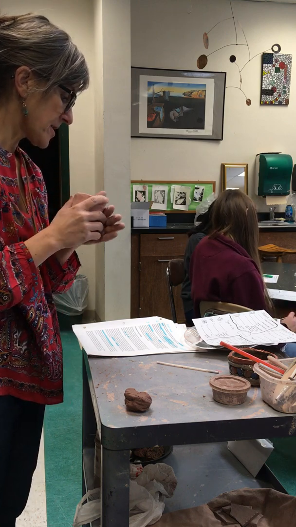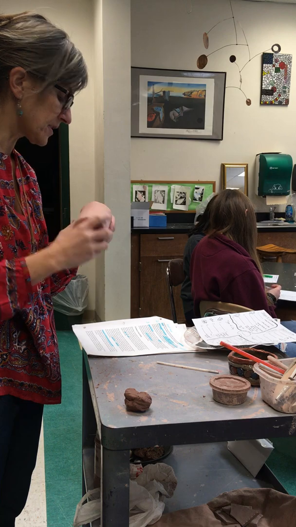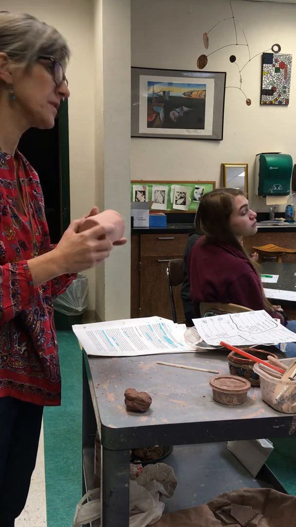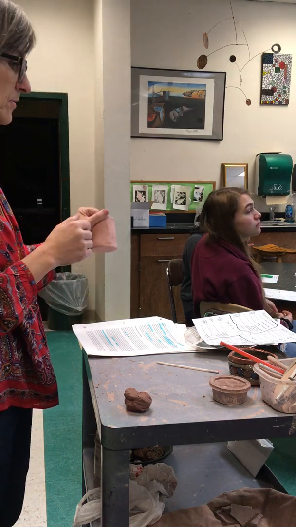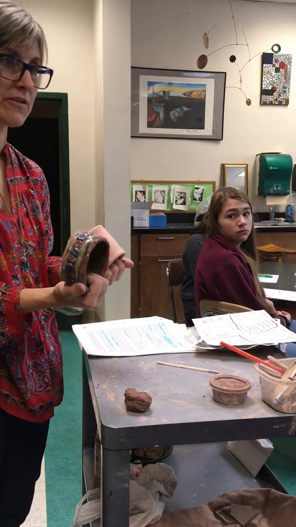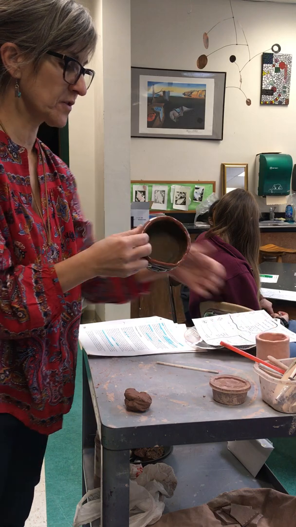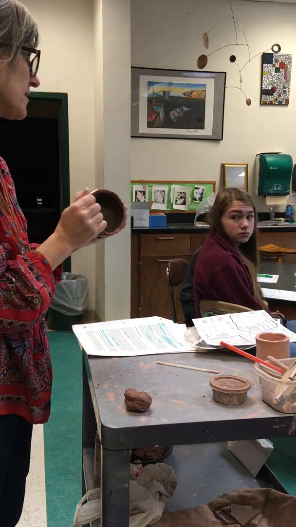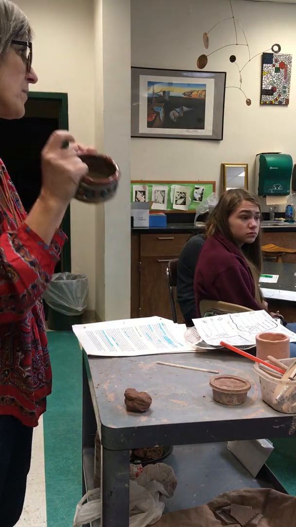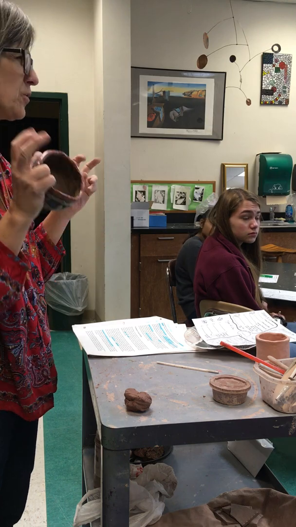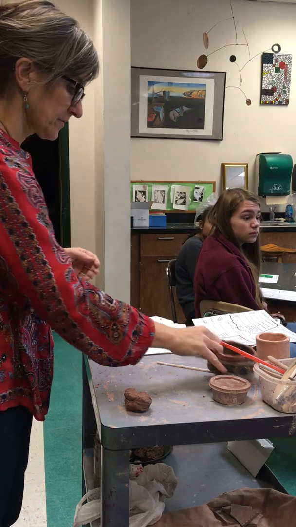Stoneware is really wonderful. It does chip, but it's often used for practical things like plates, bowls, and vases, and that's what we're going to be using because most of the things we make are for eating and putting stuff in. So it's good for us to use stoneware. It's also a little more sophisticated, a little less grammar-schoolish than some of the low fire school clays.